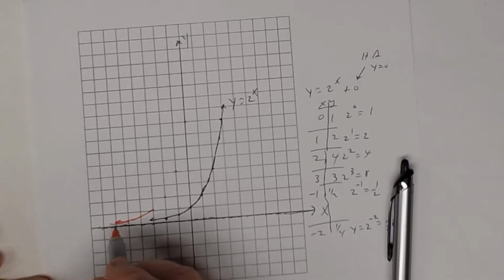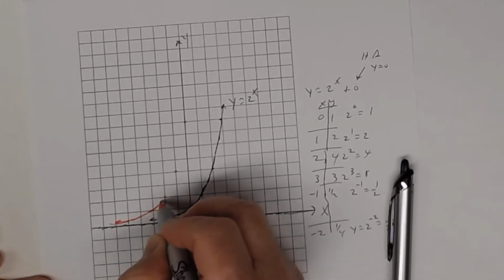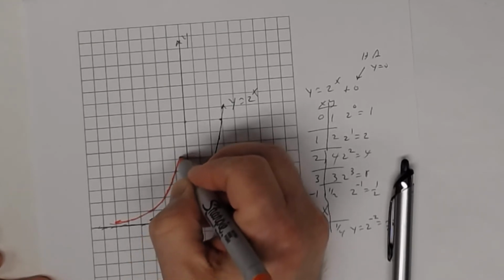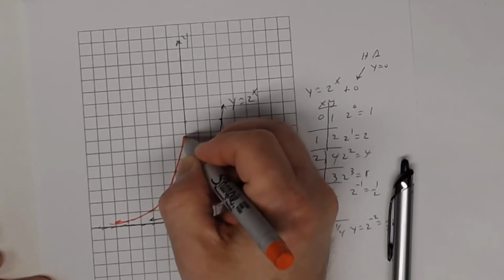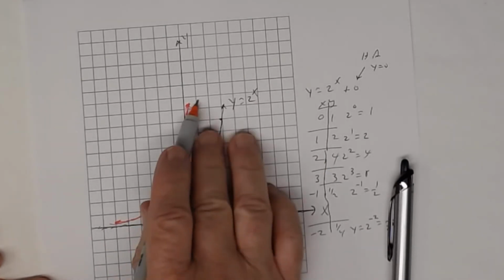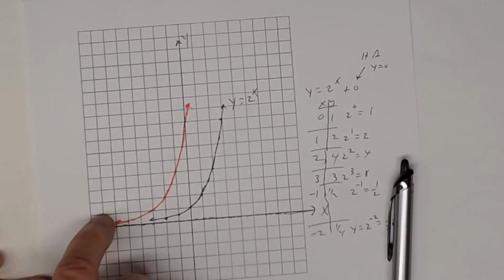Don't make it curve down to where it looks like it crosses the horizontal asymptote, because you know it does not. Okay, so do something like this, and then do what I'm doing. So I'm going to just make sure. See how I'm kind of doing one little piece at a time like this. Just make sure you have something that looks like this. And don't forget your arrow. Okay. So again, don't make it look like it curves up. Some students do, and that's incorrect.